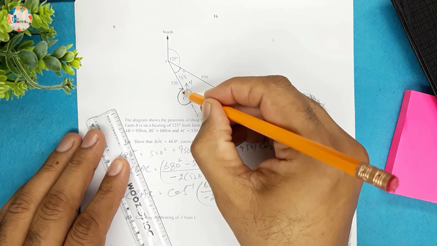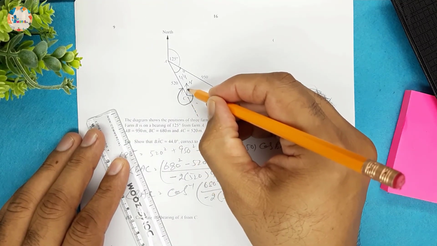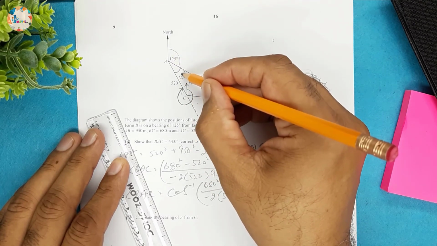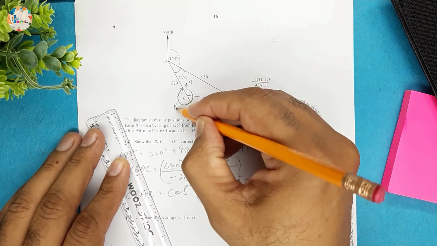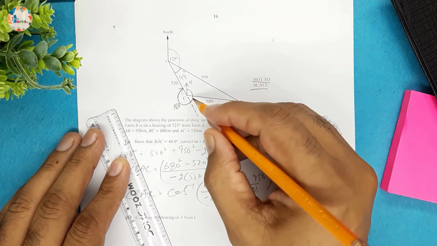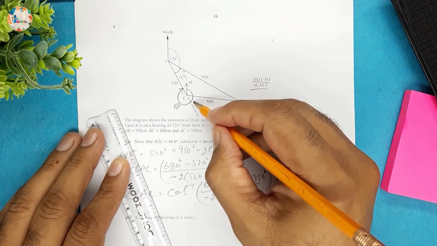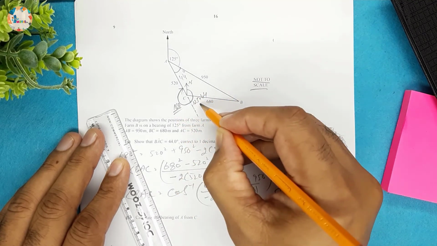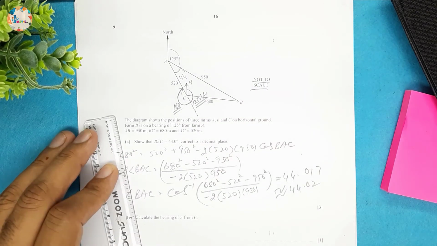So this angle will be 180 and this angle will be equal to this whole angle, which is 125 plus 44. So we will be adding three angles. This is 180 and this will be 125 plus 44. These angles we will add, and that will be the bearing.